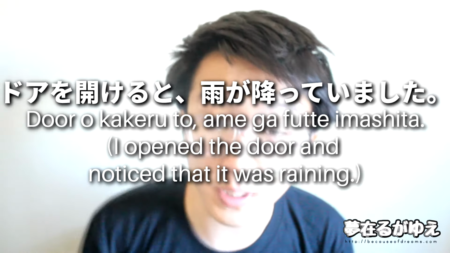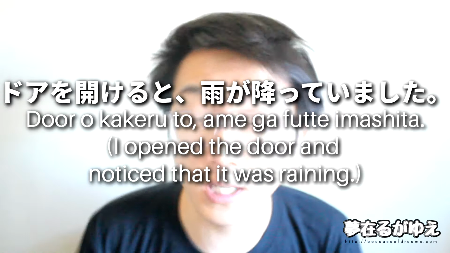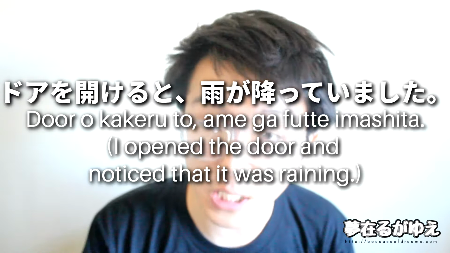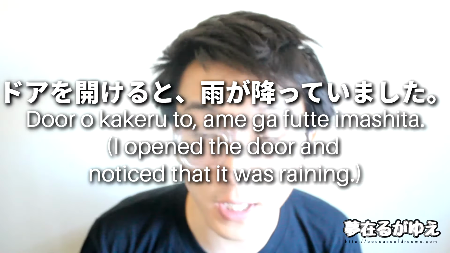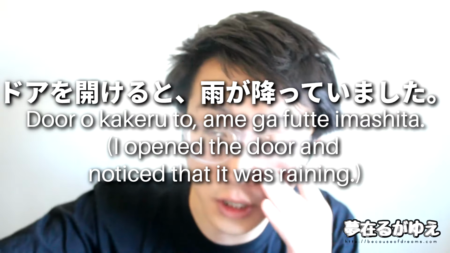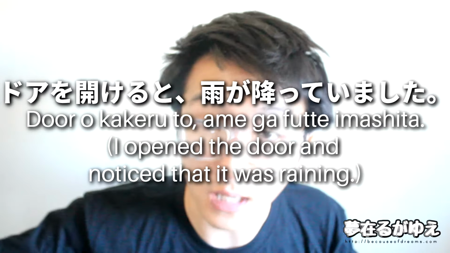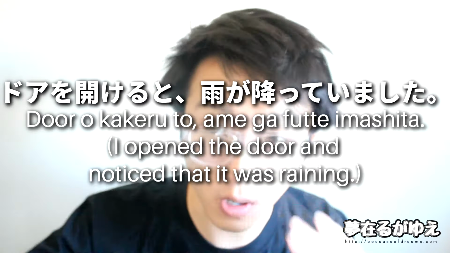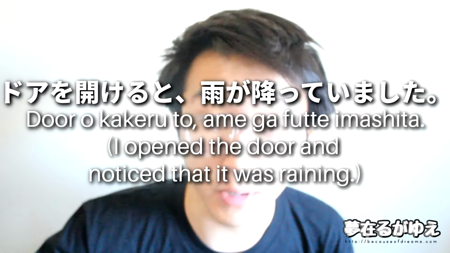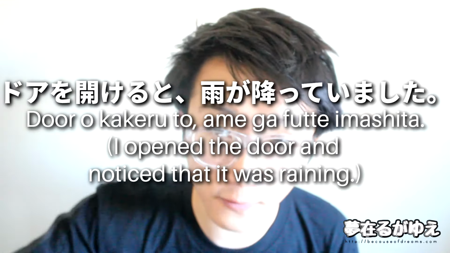We have the verb furu. It's going to be in its te form plus iru in its past form to express an ongoing action in the past. So if furu means to fall, then it's going to be was falling, but we just naturally translate the whole clause to it was raining. And so again, altogether the sentence is I opened the door and it was raining, or I opened the door and I noticed it was raining. Doa o kakeru to ame ga futteimashita.